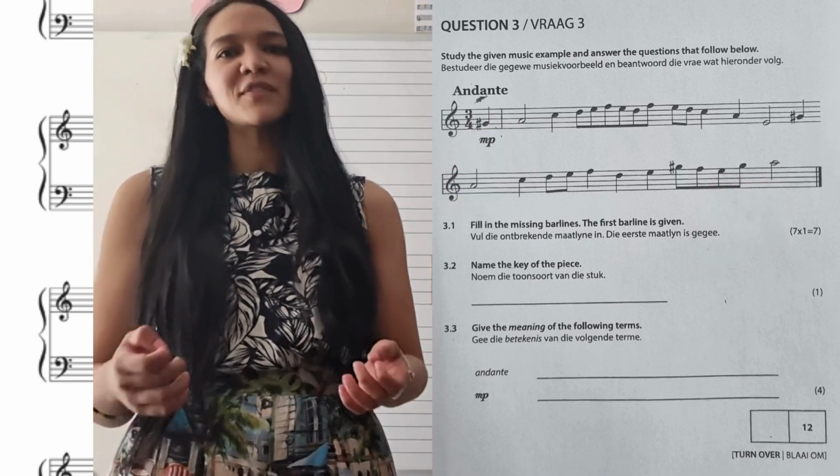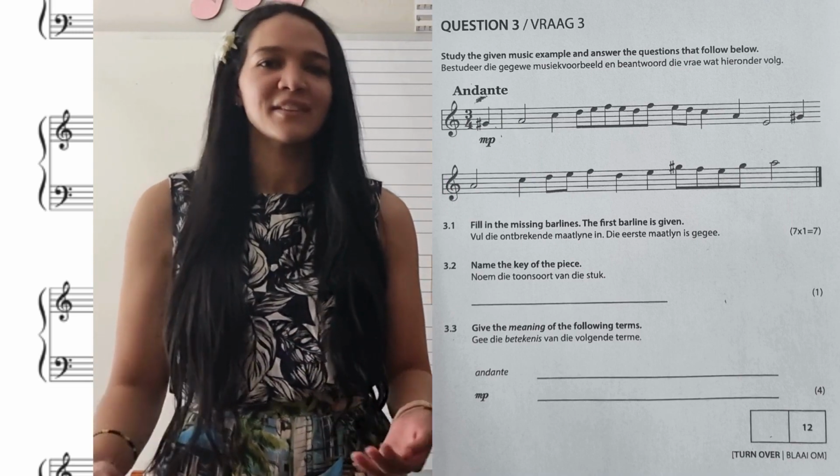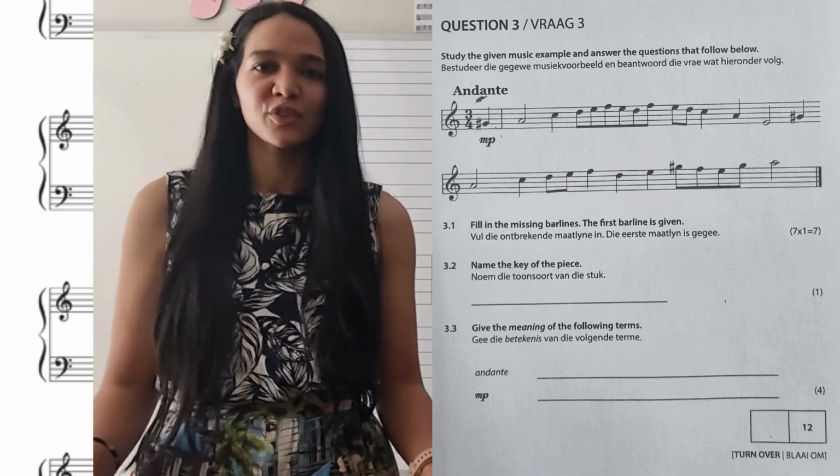Then we're asked to give a meaning of terms, so andante, at a walking pace, and mezzo piano, moderately soft.